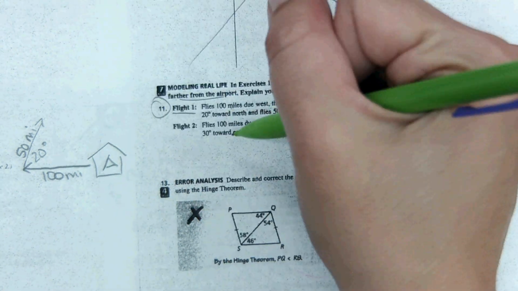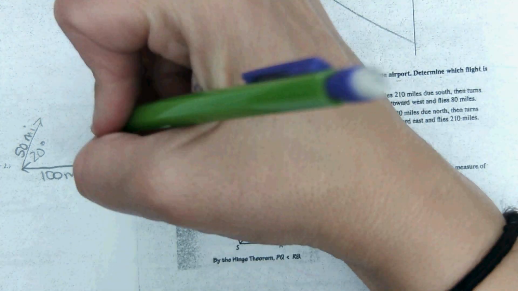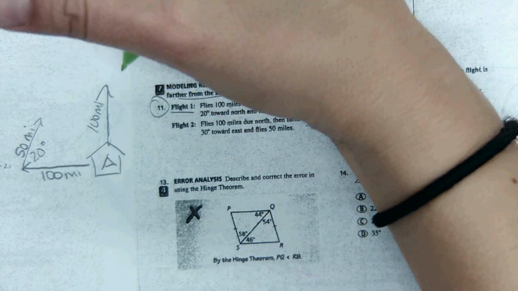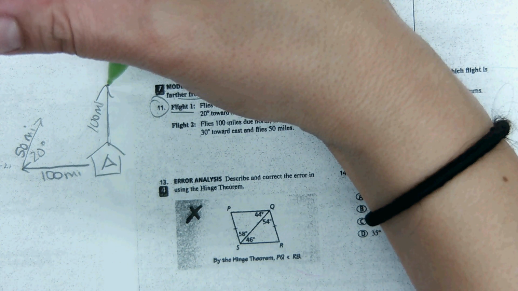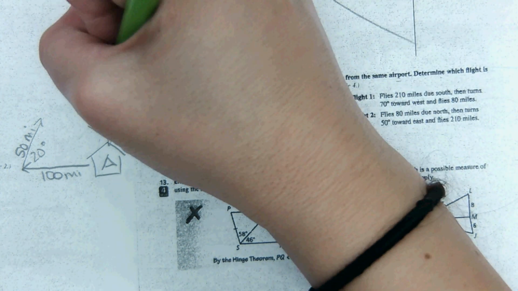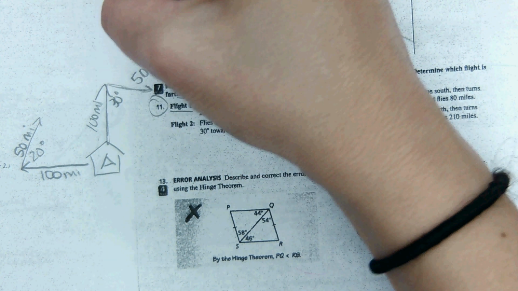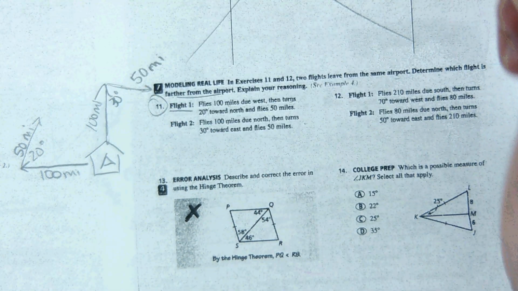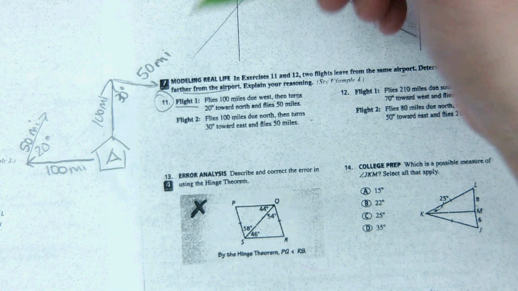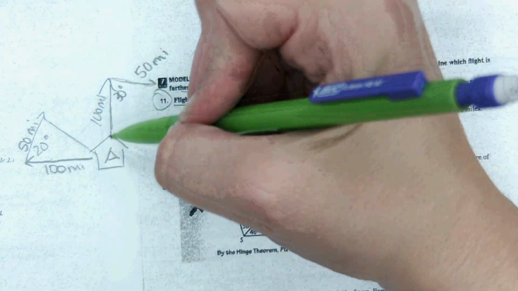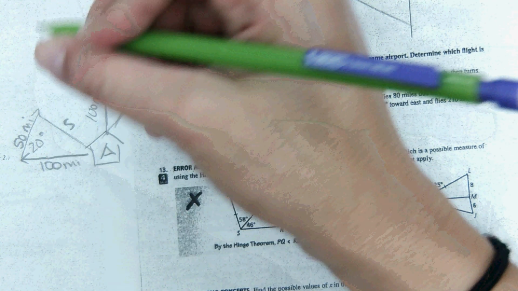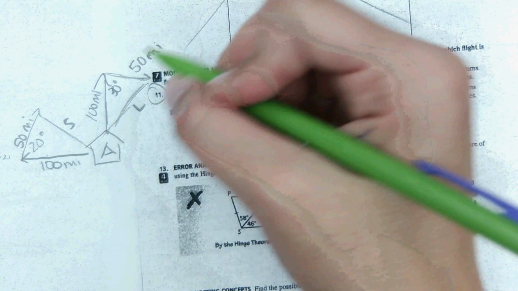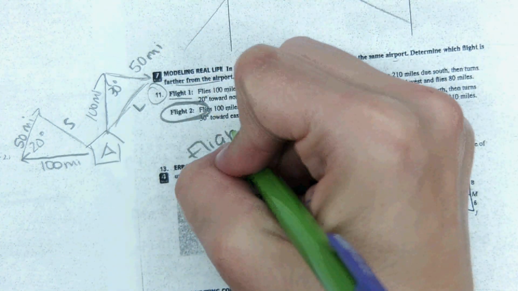Then over here, flight 2, 100 miles north, 100 miles. And then turns 30 degrees east. 30 degrees, 50 miles. It wants to know which one's farther from the airport. So just use the Hinge theorem, 20 degrees versus 30 degrees. So therefore this will be longer and this will be shorter. Obviously my drawing is not to scale by any means, but flight 2 would be farther from the airport.